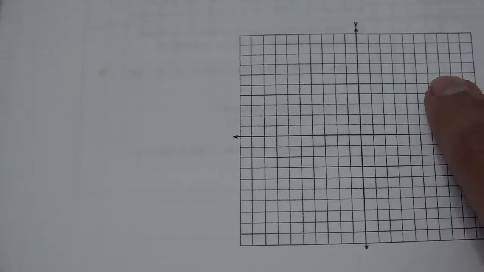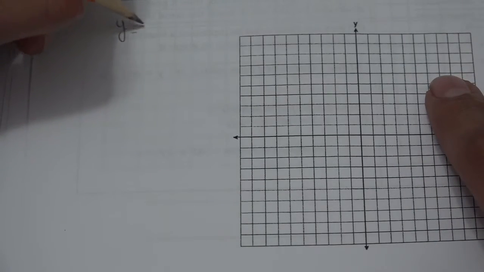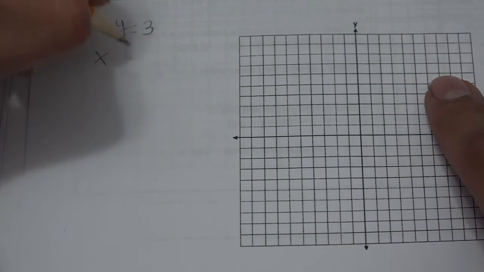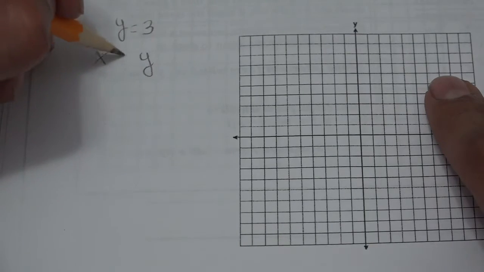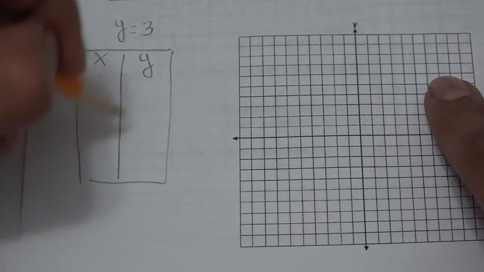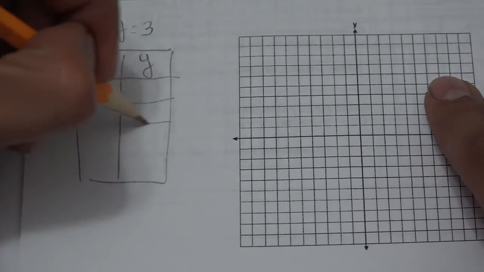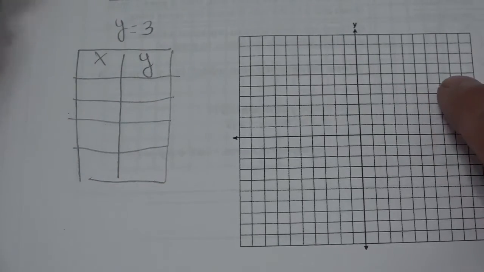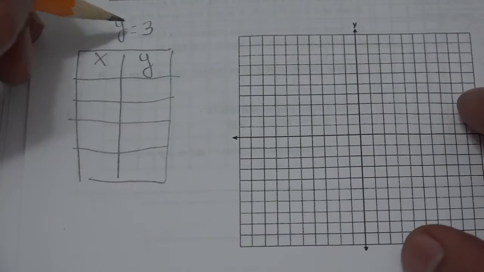All right, so the first thing is I'm gonna graph the line y equals 3, which is the one we have here. Easy. And I'm gonna explain to you why it is the way it is. So y equals 3. So I go and I create my little machine right here. I'm gonna give a couple of values, okay? Just a couple, just to show you. So the command is that y equals 3.